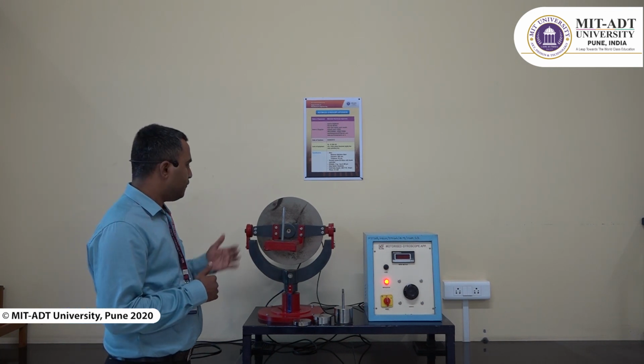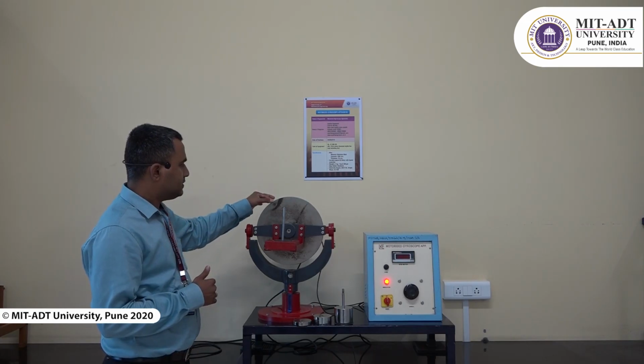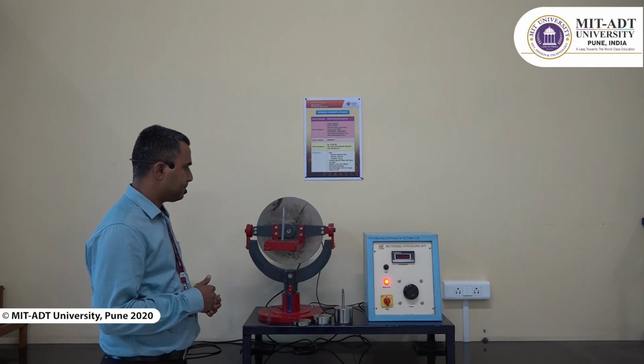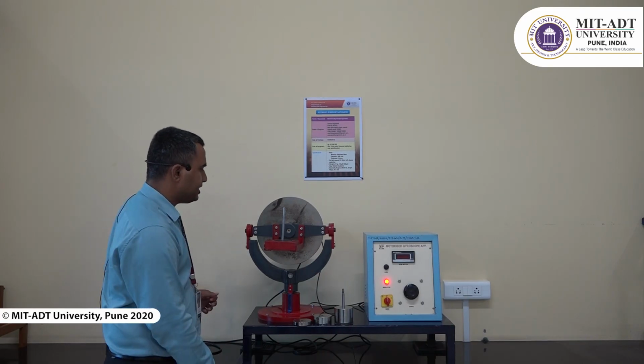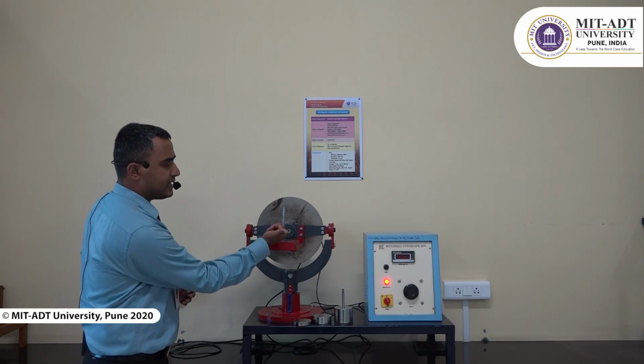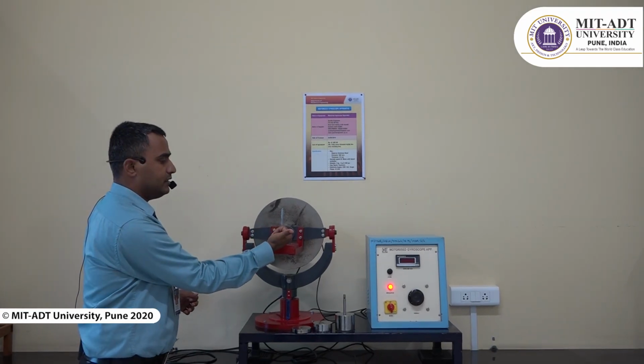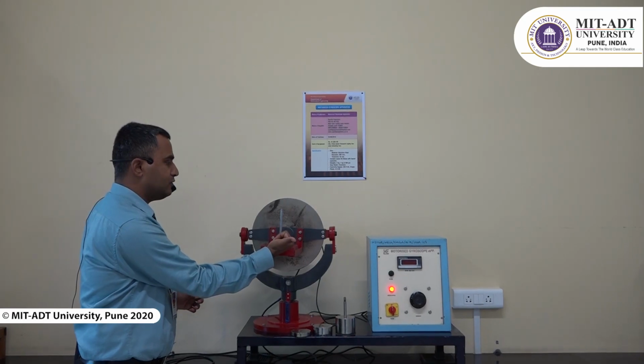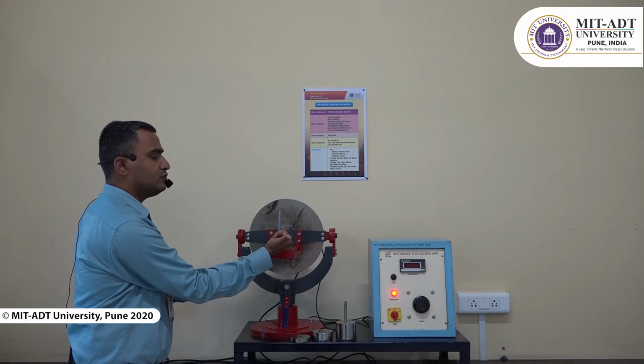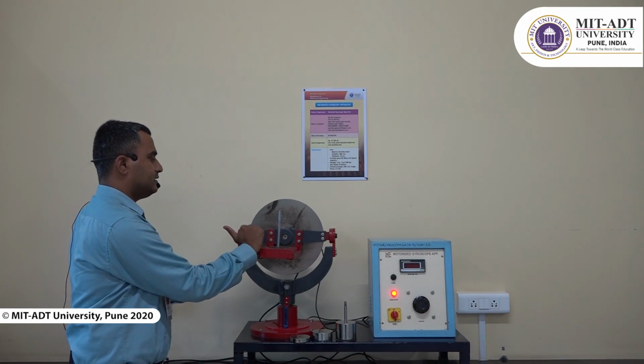The disc is allowed to rotate in a horizontal plane, which can be considered in this direction. The disc is also allowed to rotate perpendicular to this horizontal direction, in this way.